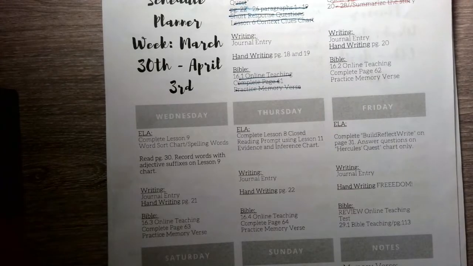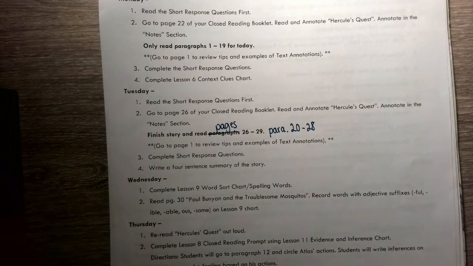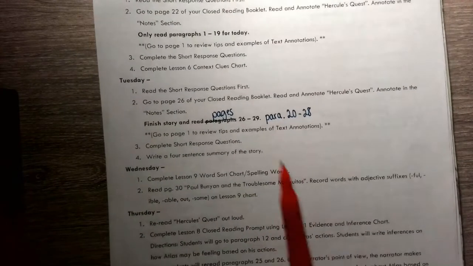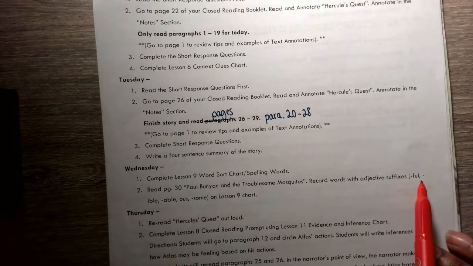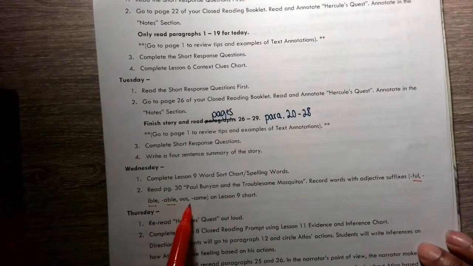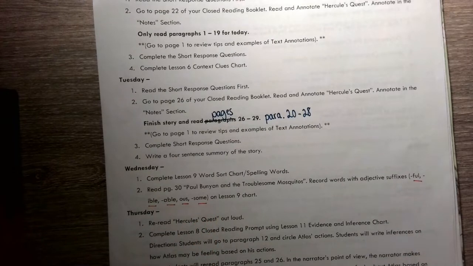I'm pretty excited about today because it is one of the easier days for us. When I go to Wednesday of my instructions, I see that it says for me to complete the lesson 9 word sort chart and the spelling words, and to read page 30. The story is Paul Bunyan and the Troublesome Mosquitoes, and to record words with adjective suffixes, and these are the suffixes I'm looking for on our lesson 9 chart.